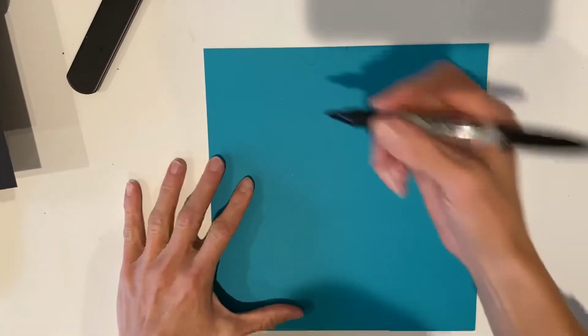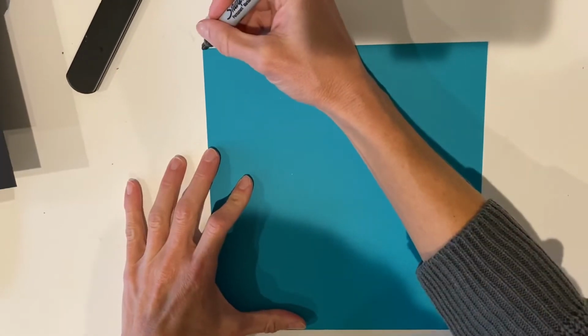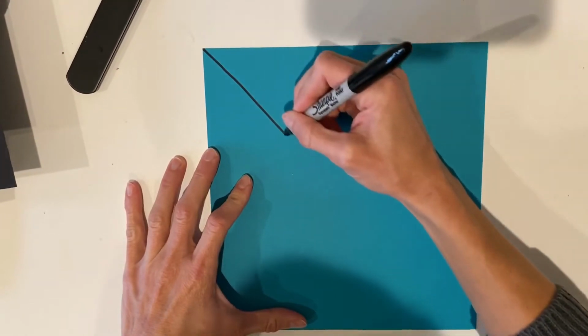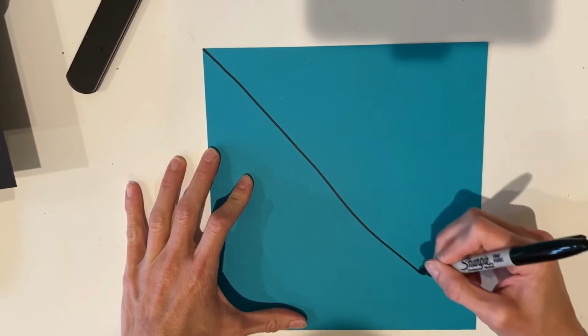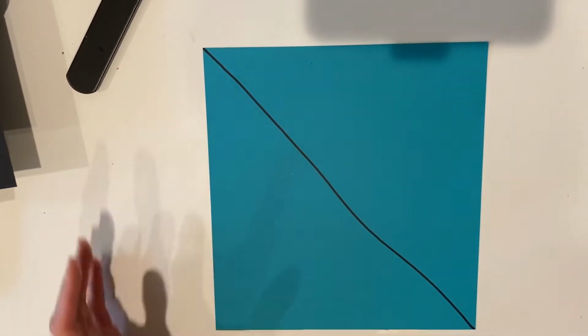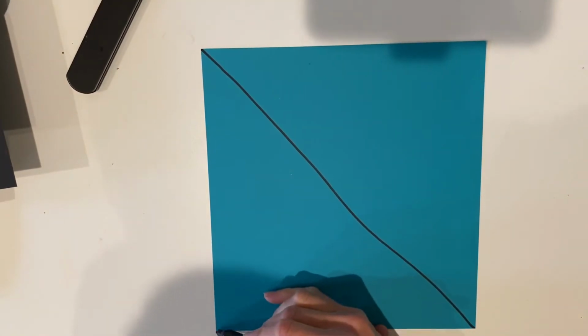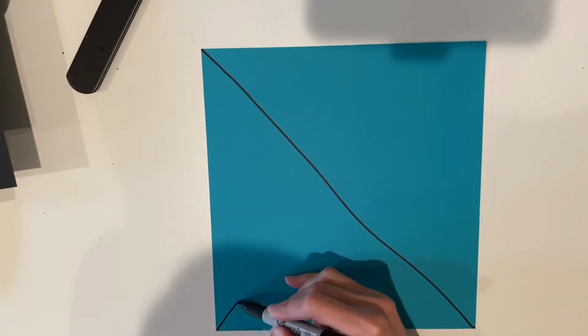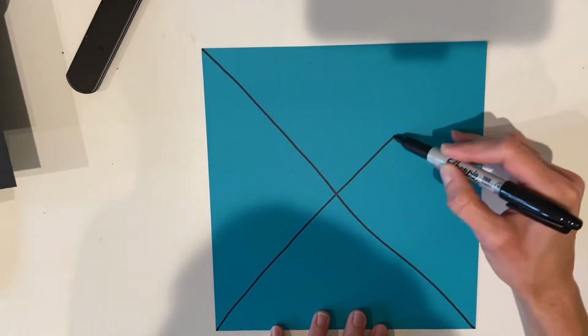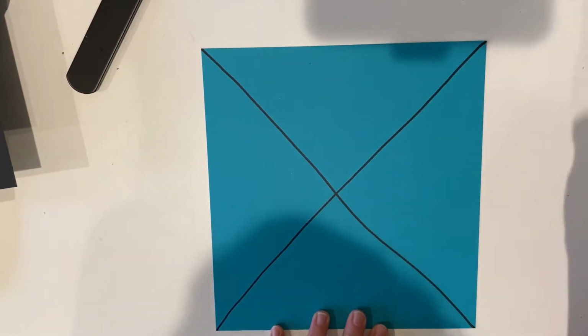The first thing you're gonna do for your web is take your Sharpie marker and start from one corner and draw a line to the other corner. You're making a diagonal line. If it's not perfectly straight, it's okay. And then you're gonna do the same thing, connecting the other two opposite corners with another diagonal line.